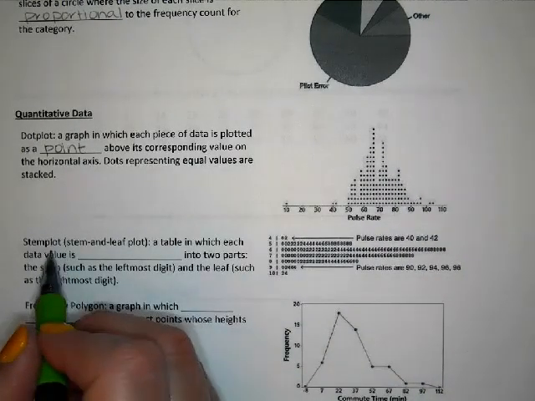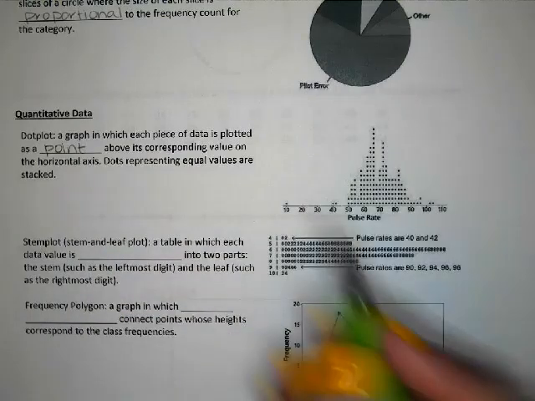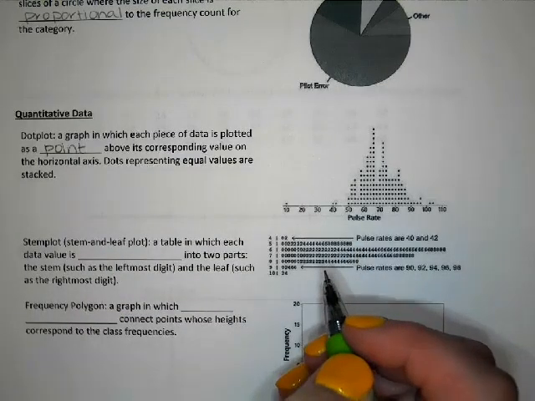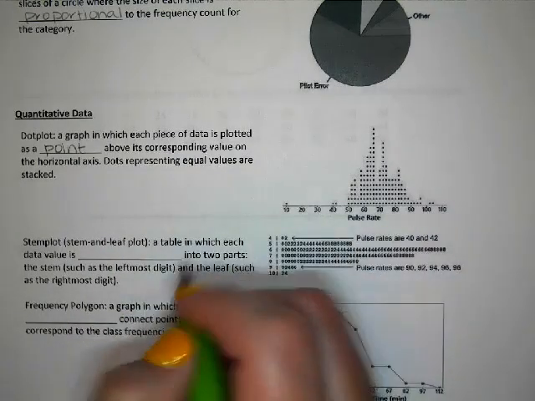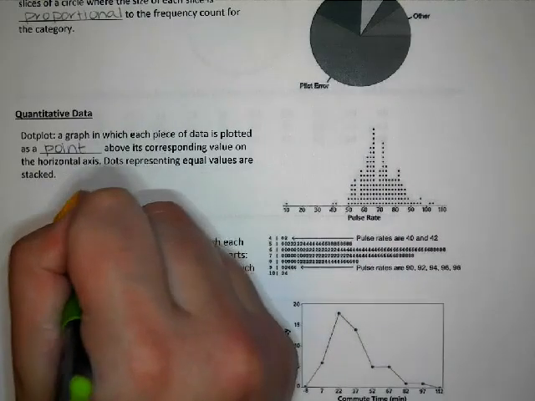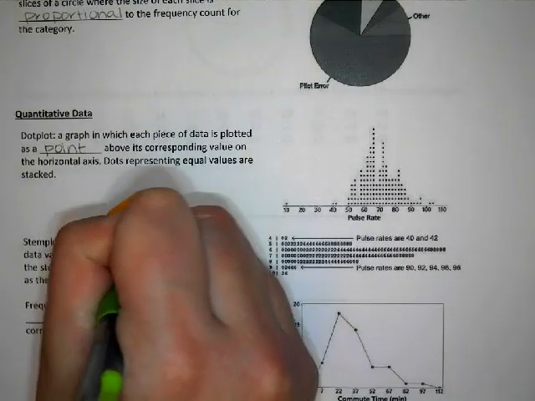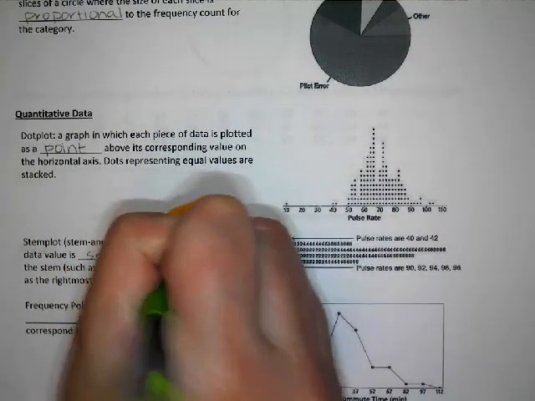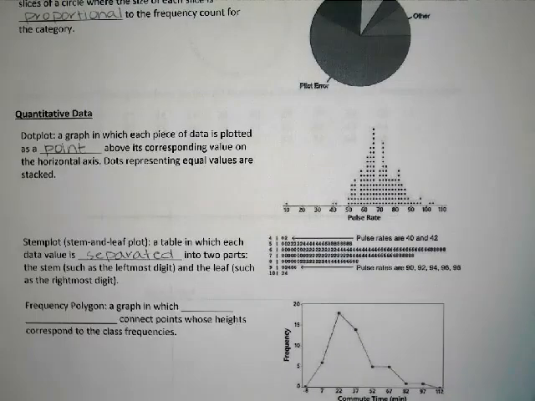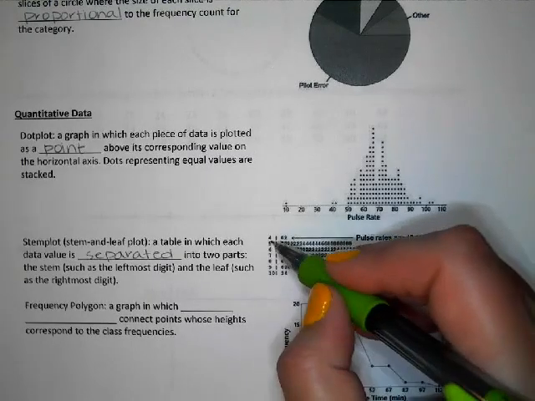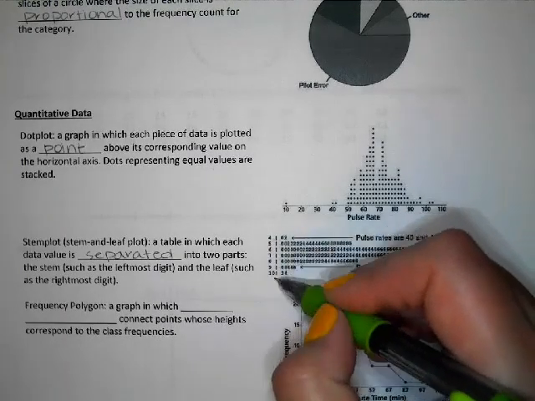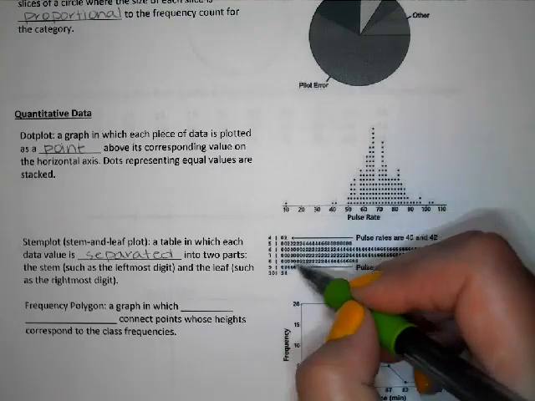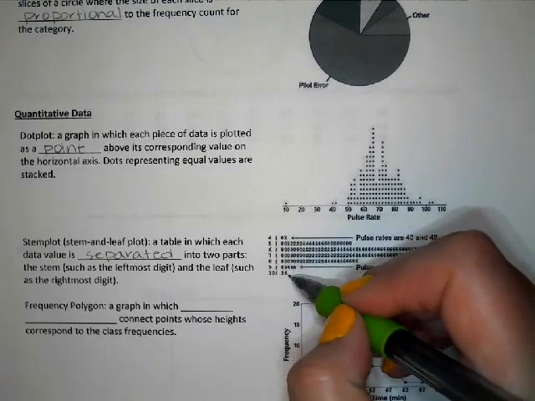Next, we have a stem plot or a stem and leaf plot, which is a table in which each data value is separated into two parts: the stem, which is usually the leftmost digit, and the leaf, such as the rightmost digit. So if you had a two-digit number, your stems would be the left digit, so the tens place, and then the leaf would be the ones place or the right digit.